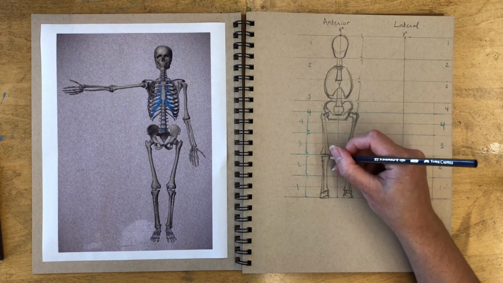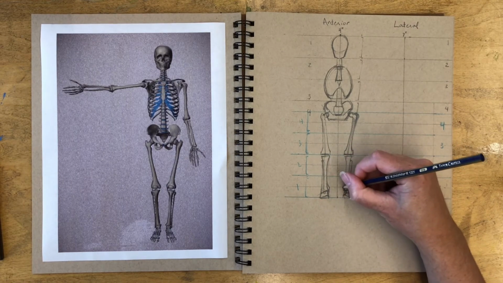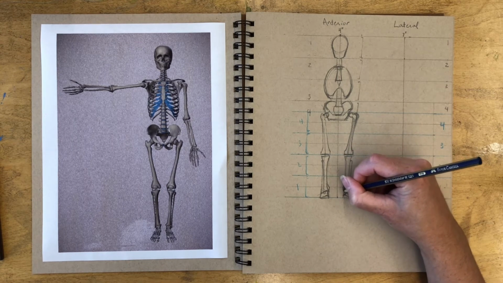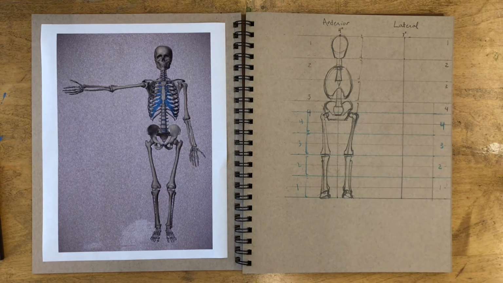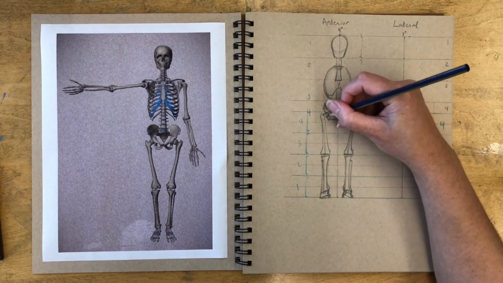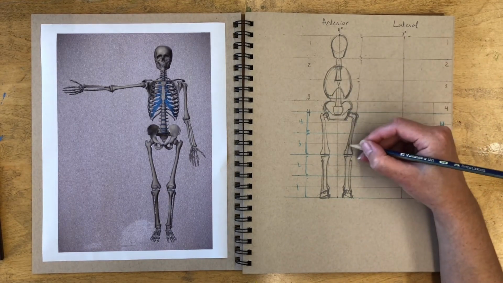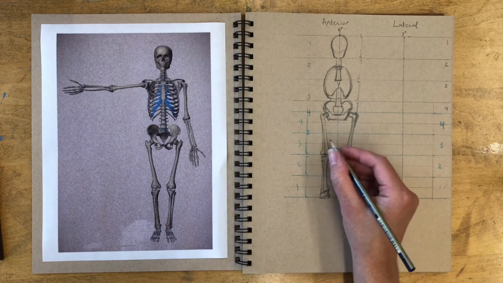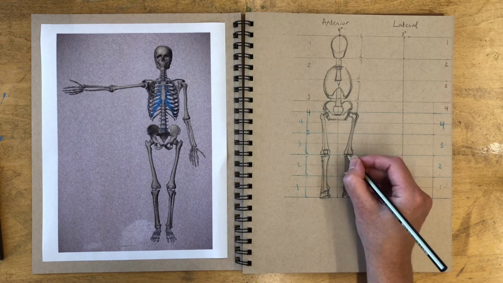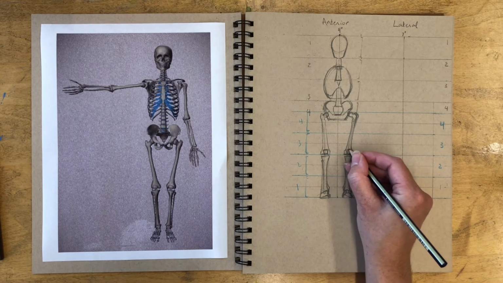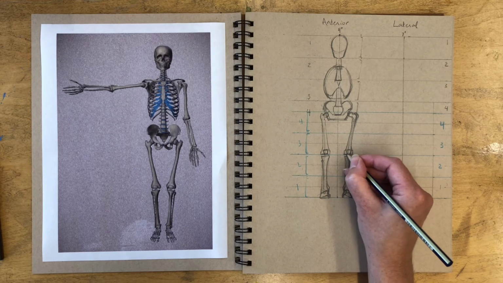A little bit more. That looks a little better. Okay. I'm kind of correcting for symmetry here of the patella. So the knee bone sits right on top of the articular plane. It's just above halfway. It's kind of like a little Superman shape.